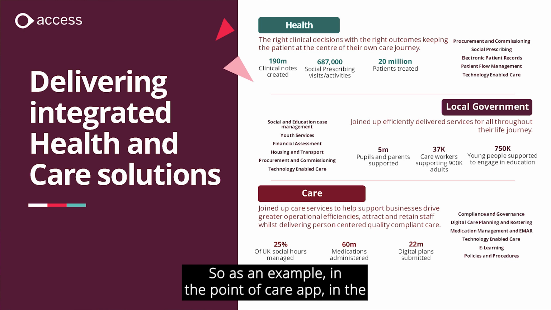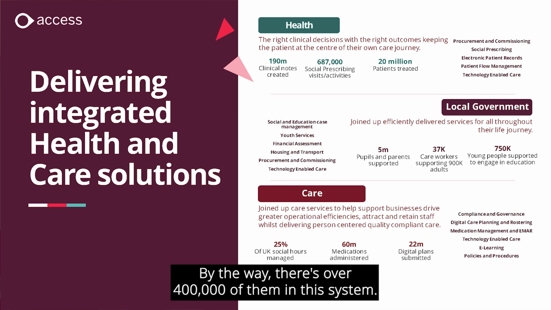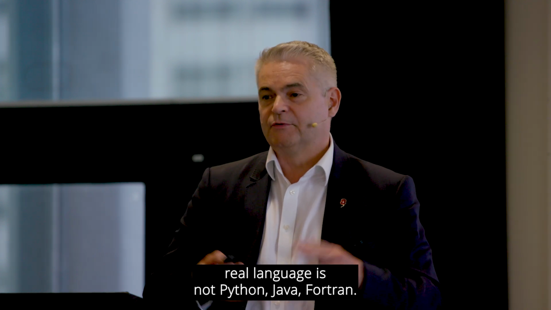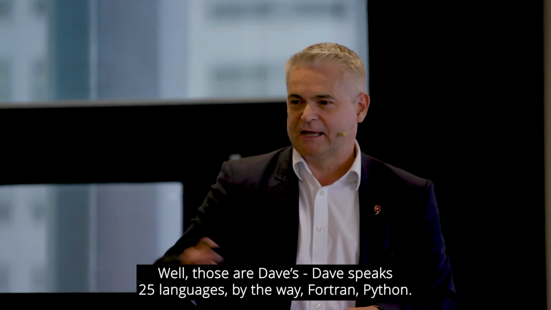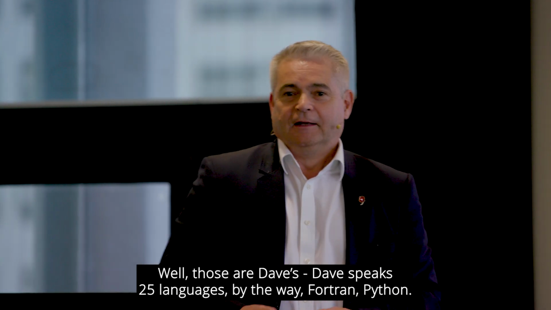So as an example, in the point of care app, in the rostering app, we know the languages that those carers speak. By the way, there's over 400,000 of them in this system. So we know the languages they speak. I mean real languages, not Python, Java, Fortran. Well, Dave speaks 25 languages, by the way, Fortran, Python.